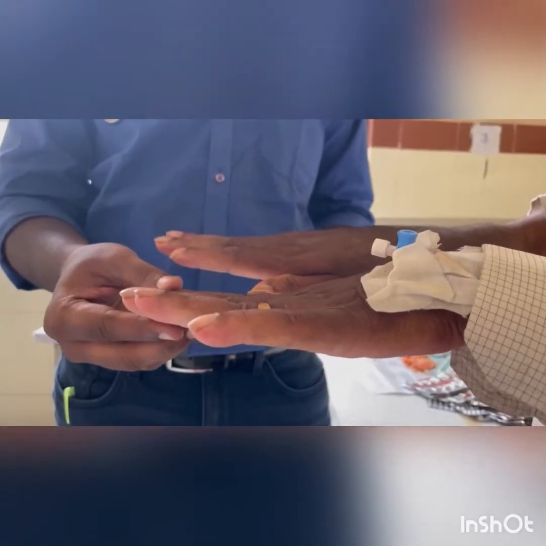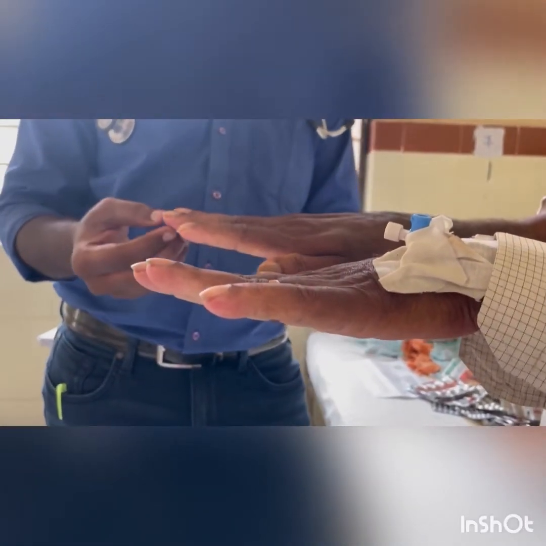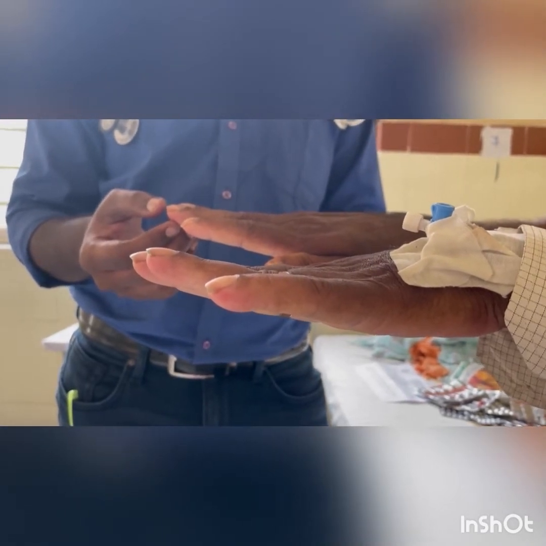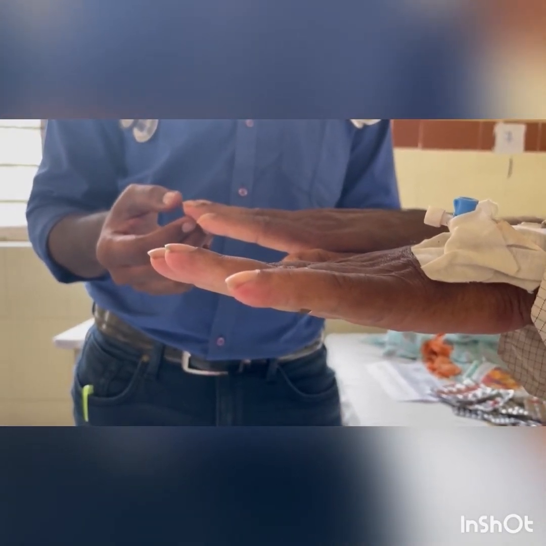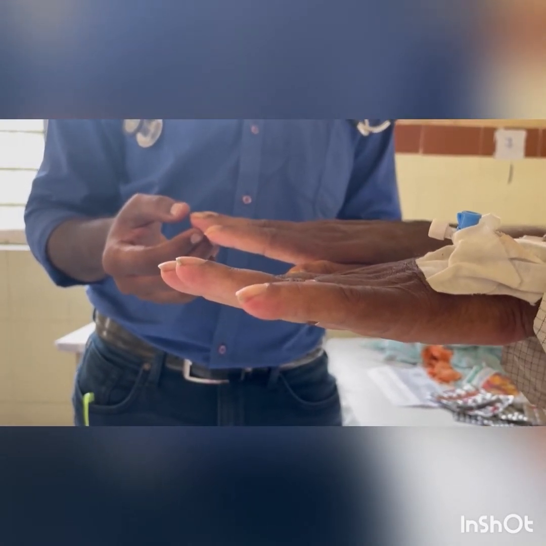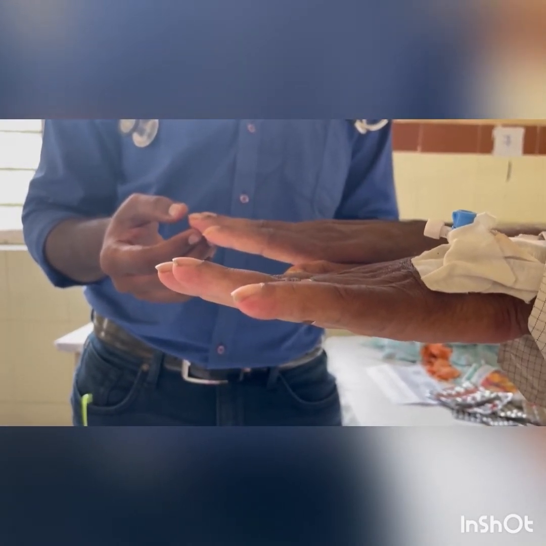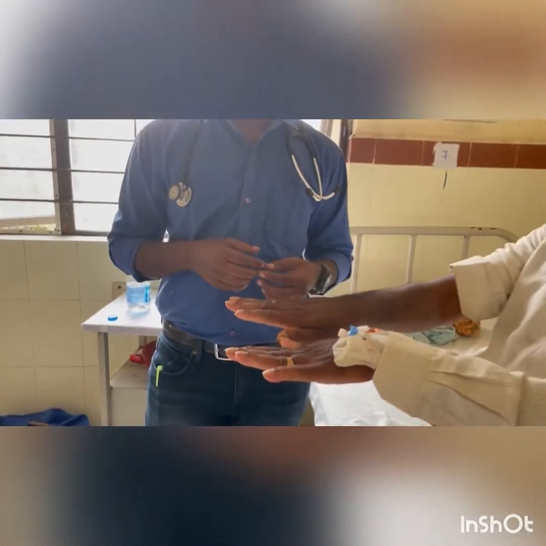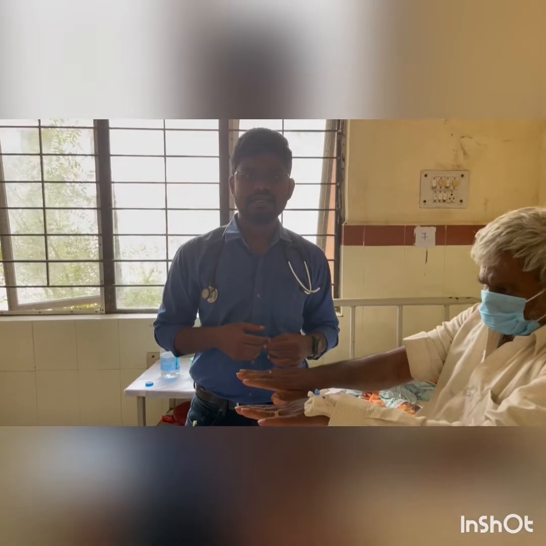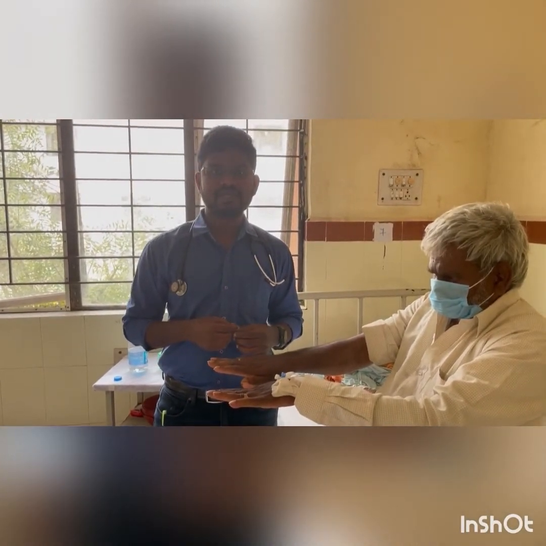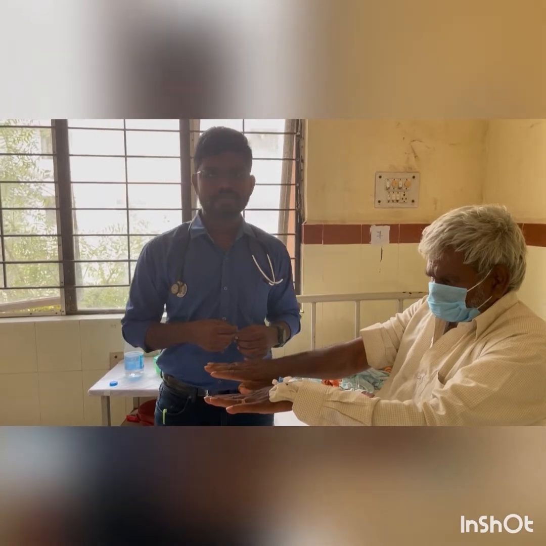See the clubbing in this patient. We have to observe the nails in a tangential direction. Here we see the bulbous enlargement of the distal phalanx. The distal portion of the phalanx is enlarged. This is due to subungual soft tissue deposition. Clubbing is defined as soft tissue deposition in the subungual area resulting in the bulbous enlargement of the distal portion of the phalanx.